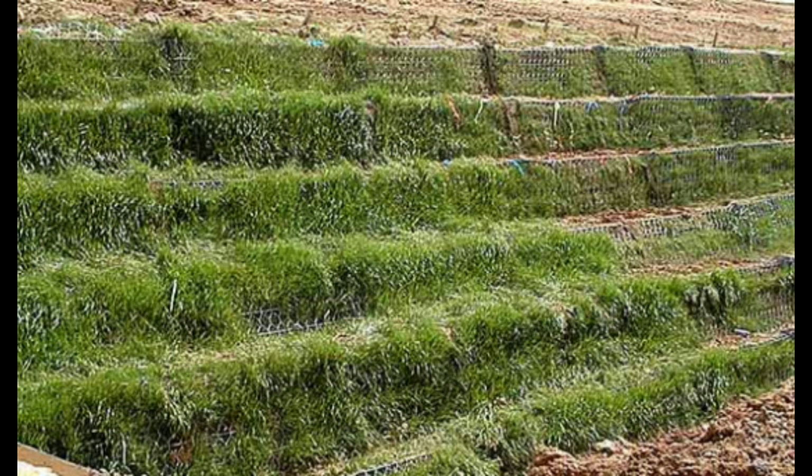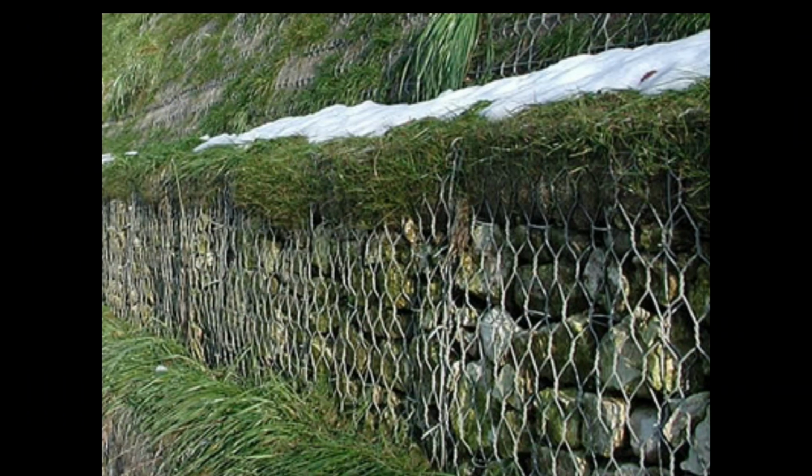Incorporating vegetation into gabion walls can have several benefits. Some of the benefits are increased stability, where plants and roots can help to hold the soil in place and increase the stability of the wall over time. This can be especially beneficial to gabion walls used for erosion control or slope stabilization. Other than that, vegetation can improve aesthetics. Vegetation can make gabion walls more visually appealing and can help to blend the wall into its surroundings.